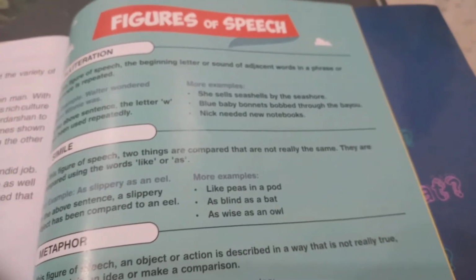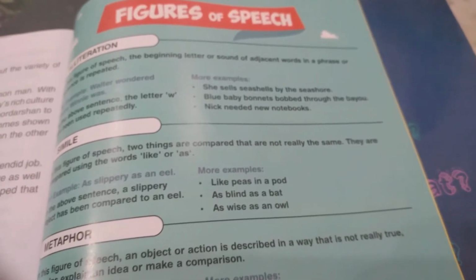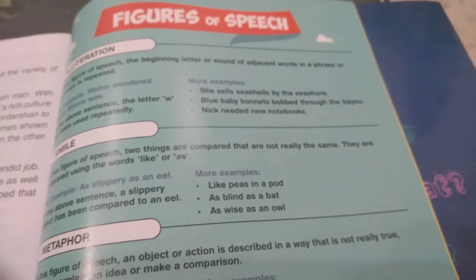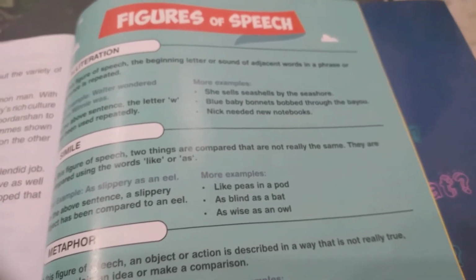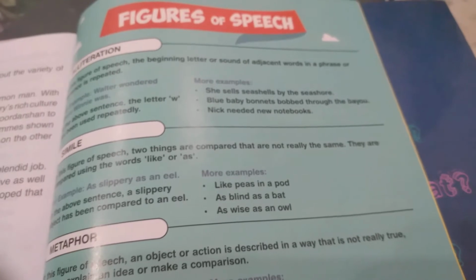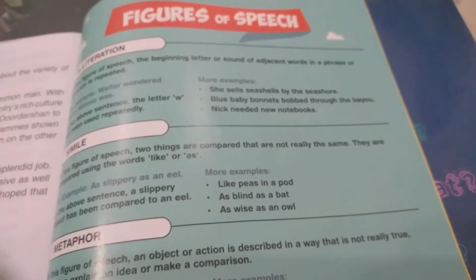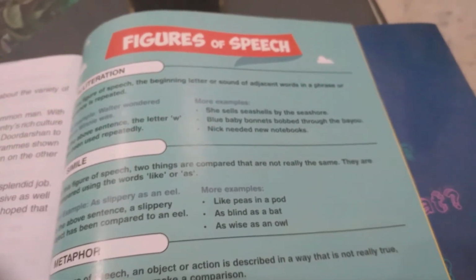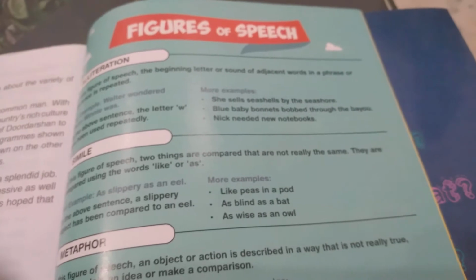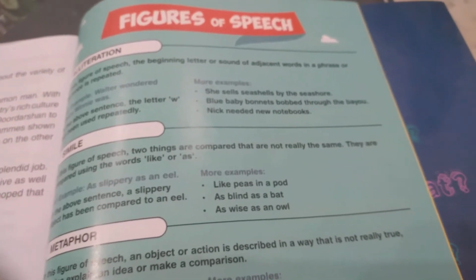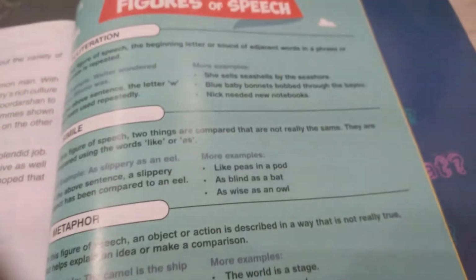Figures of speech or literary devices are the techniques or the tools with which poets try to make their poems very interesting. There are many techniques which the poets use to make their poems interesting. So let us discuss some of them.